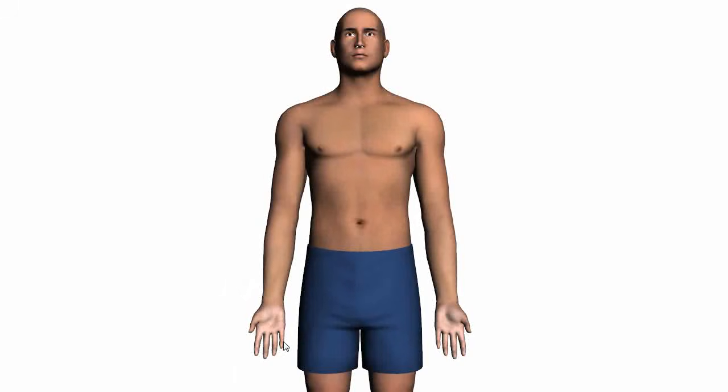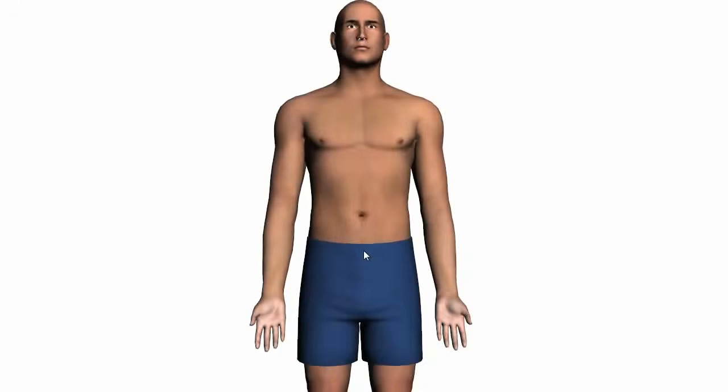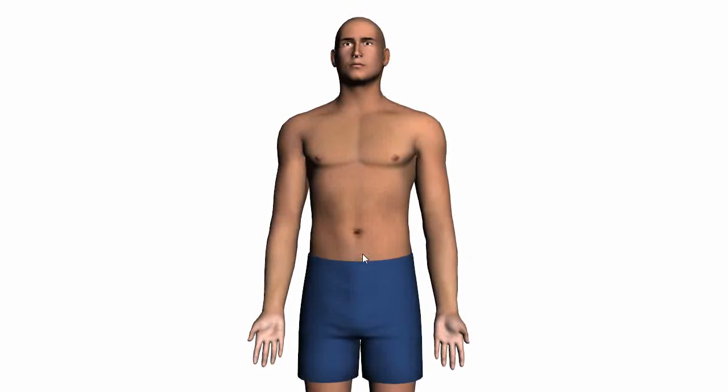So the little finger is medial to the thumb. So you can imagine even if the hand's facing the other way, if a patient's lying on the bed, upside down, standing on the head, whatever, you're always talking about structures relative to the anatomical position.